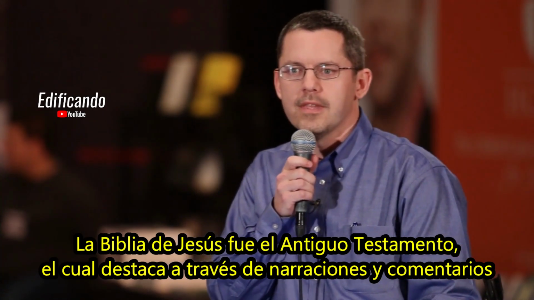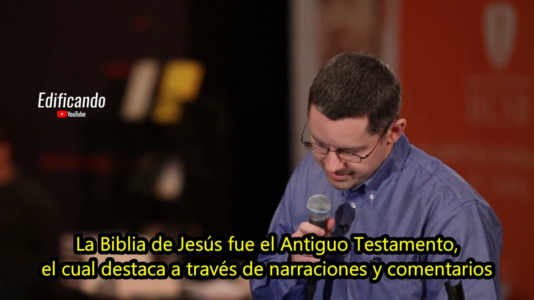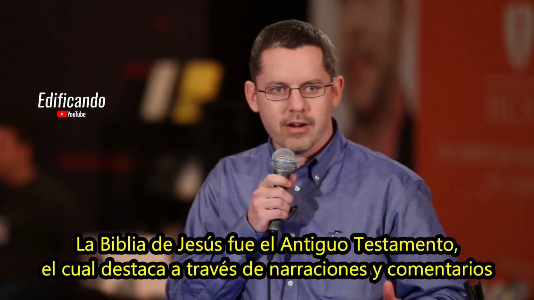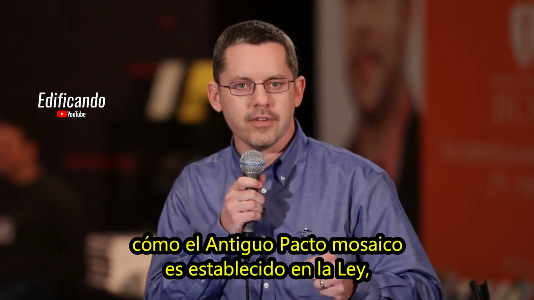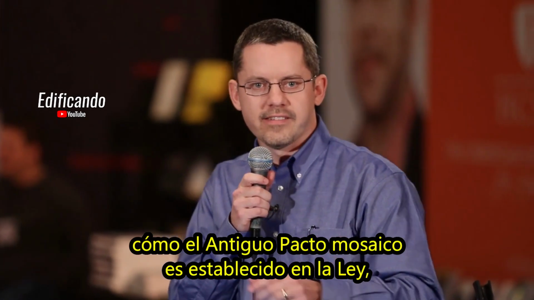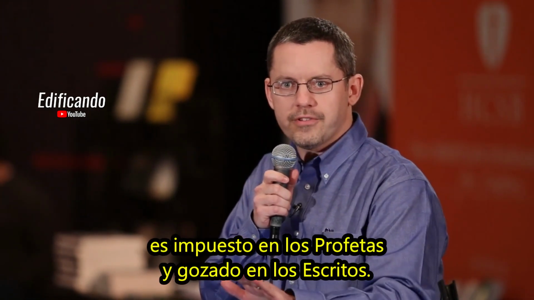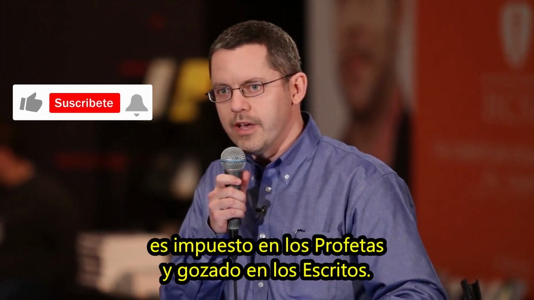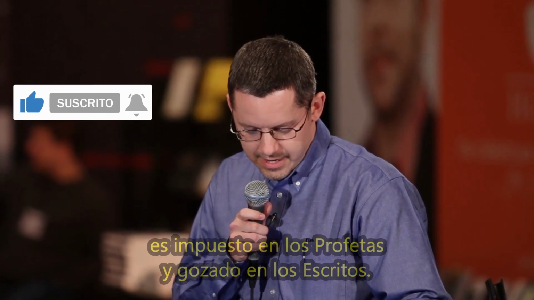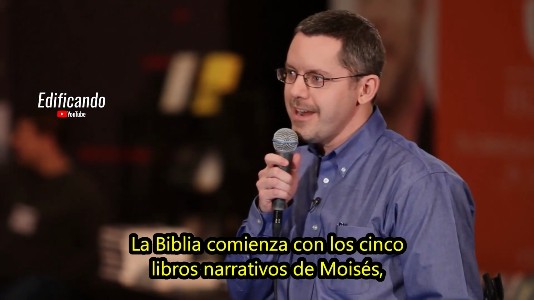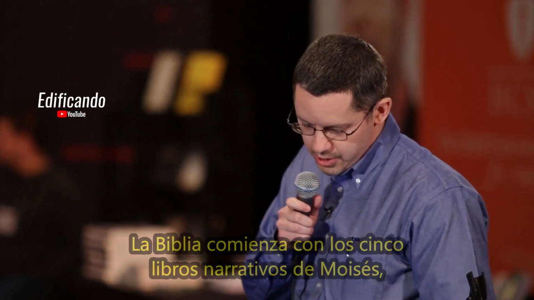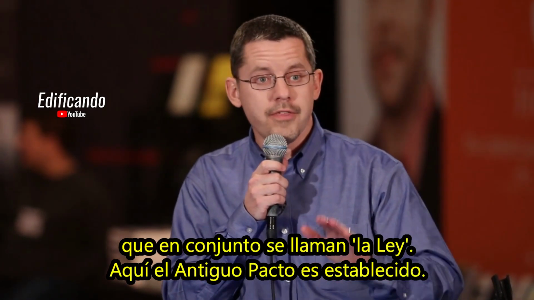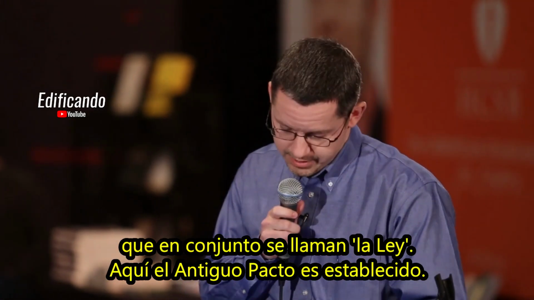Jesus' Bible was the Old Testament, which highlights through both narrative and commentary how the Old Covenant, the Old Mosaic Covenant, is established in the law, enforced in the prophets, and enjoyed in the writings. The Bible opens with 5 narrative books of Moses, which together are called the Law. Here, the Old Covenant is established.